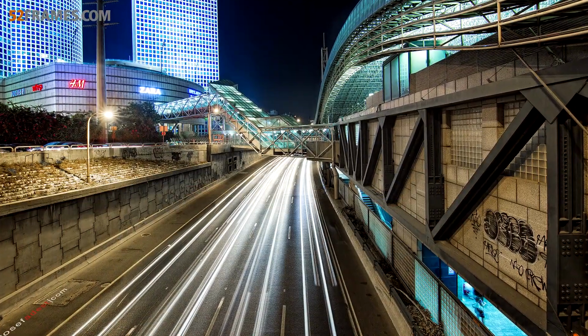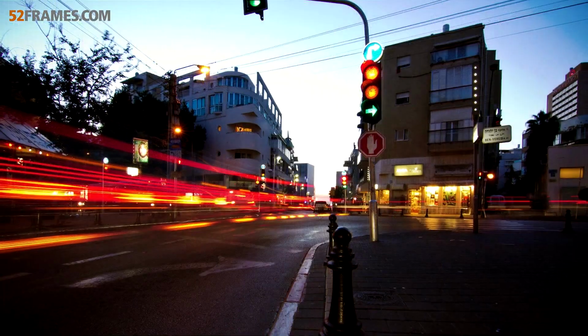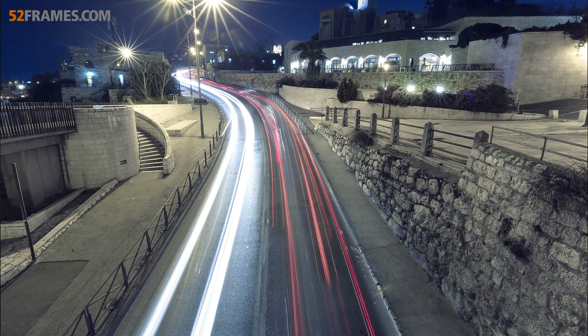Well, what are light trails? Light trails is a really cool effect that you can get in camera by using a slow shutter speed at night. So what are the ingredients for light trails?